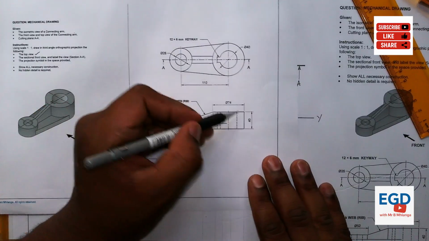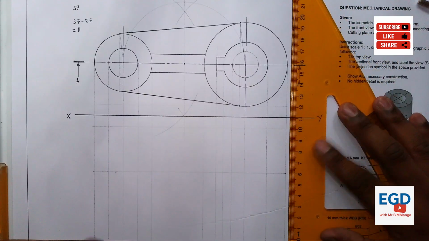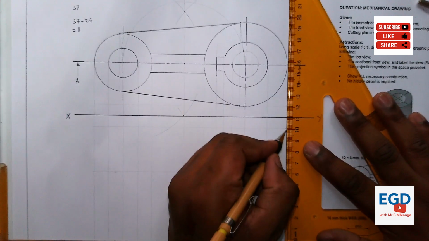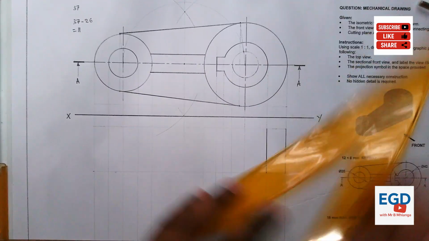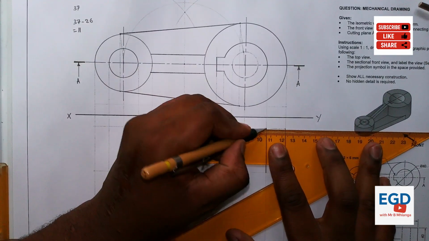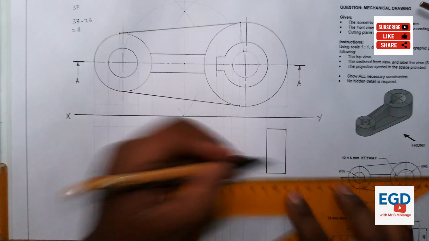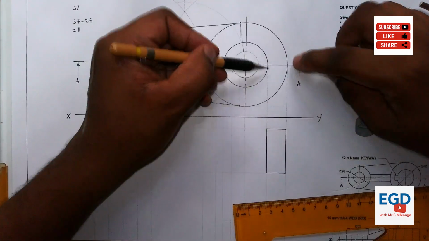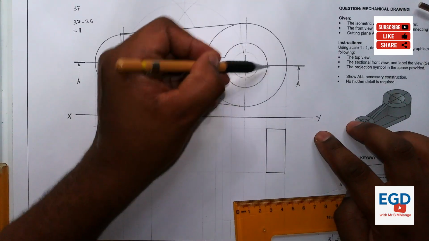So I'll have to draw a rectangle here. That's the first cut surface, so I'll just draw this in. Like that. So this is the cut surface here, because the cutting plane is cutting from here to there.